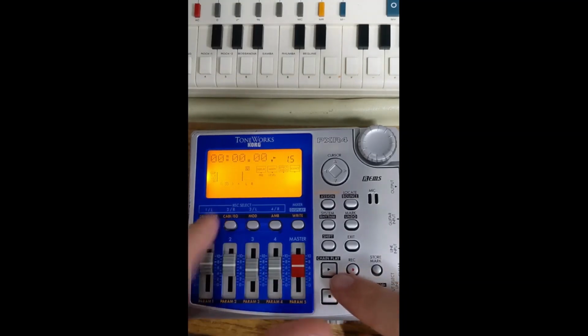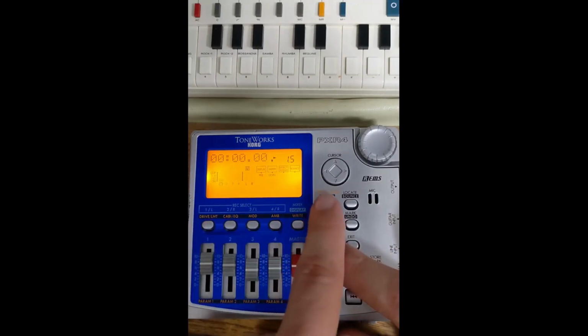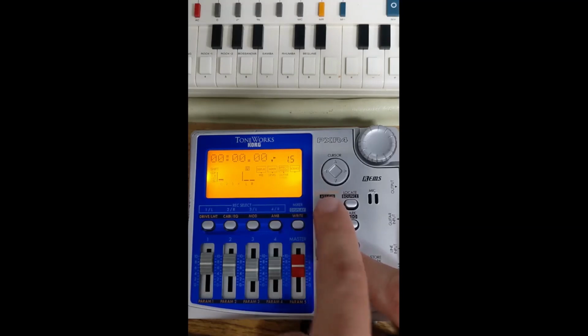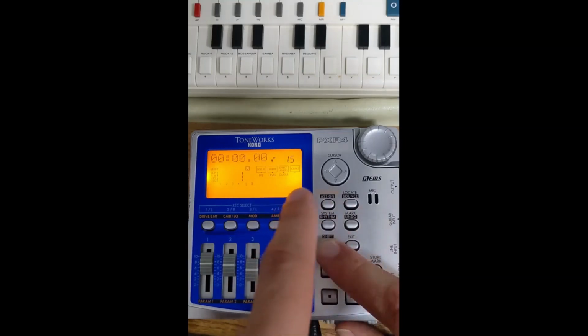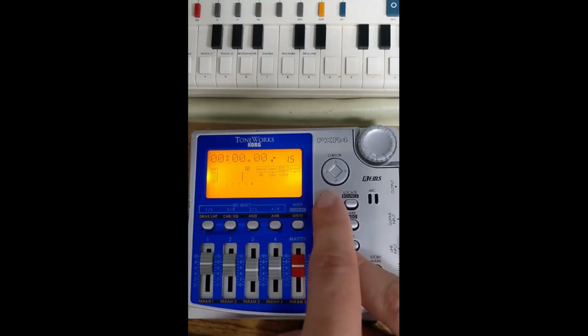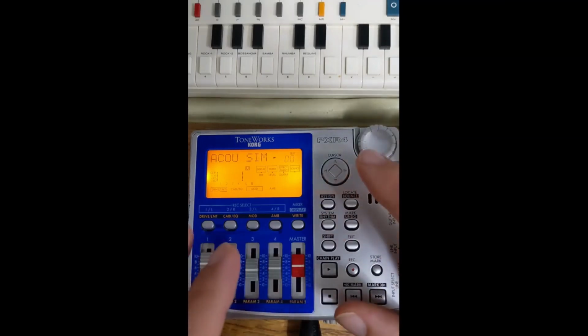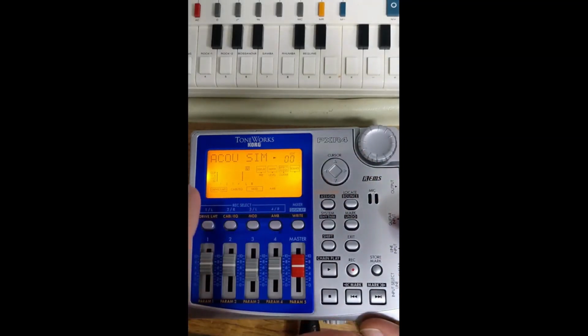Okay, so then the question becomes effects. Shift effect. Pay attention over here to the effect assign. Guitar, insert, master, final. Select guitar, because I'm on the input over here, or I do insert. Let's just select guitar for now. And click it one more time. That's the key.